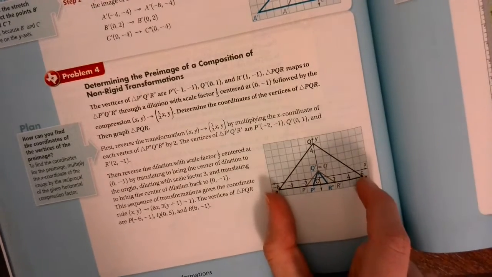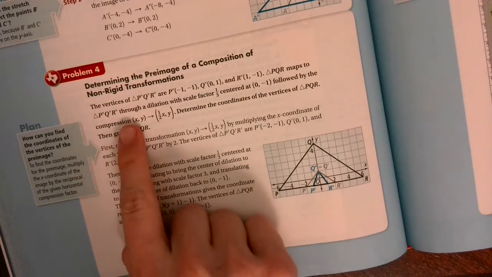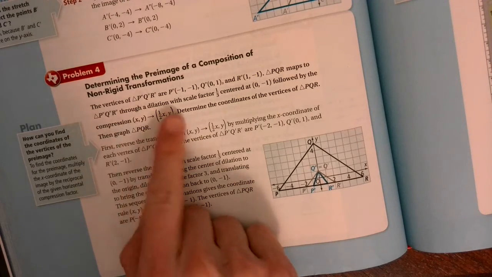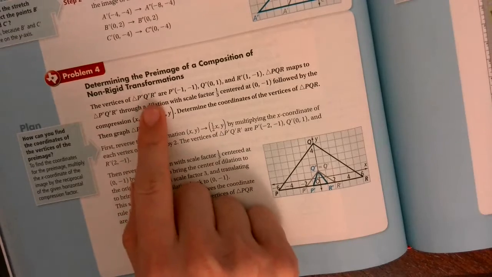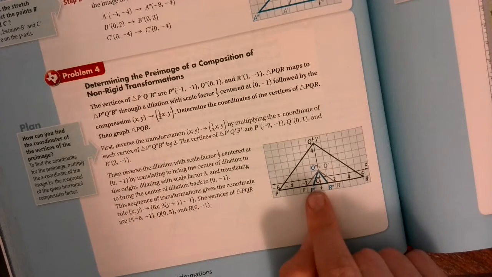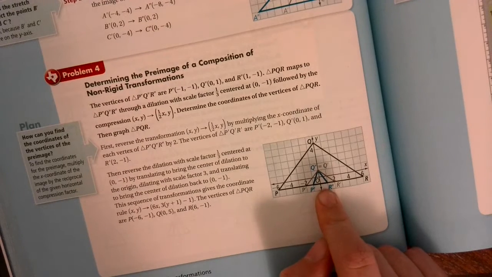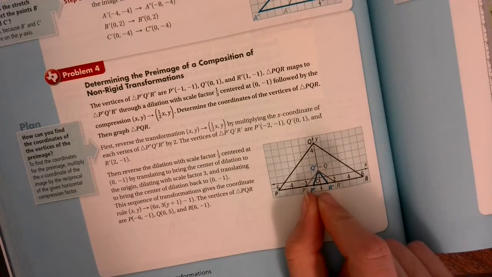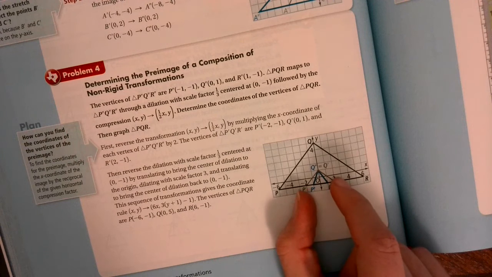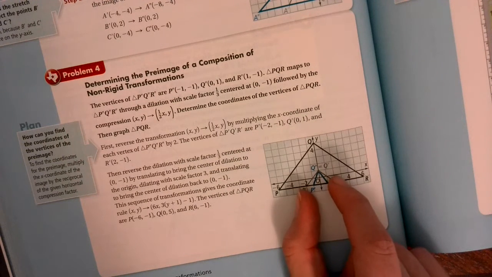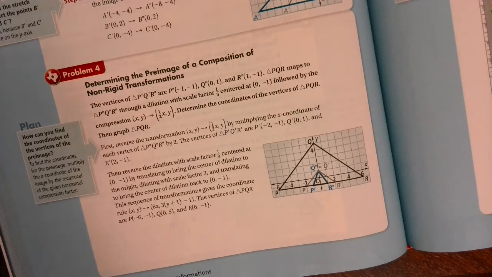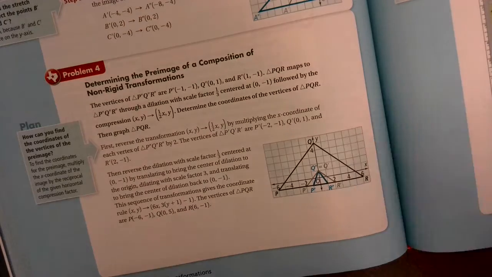It's having the pre-image. This is one of the ones where we have to work backwards. So it gives us P double prime, Q double prime, R double prime. And we're wanting to work backwards. So we're going to undo that horizontal compression and stretch it back out. And then undo that dilation of scale factor 1/3.